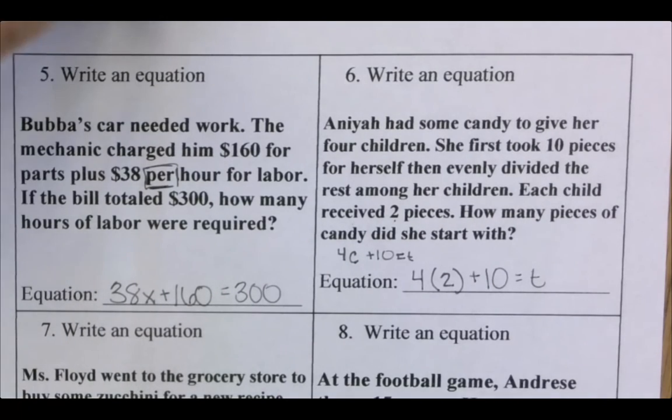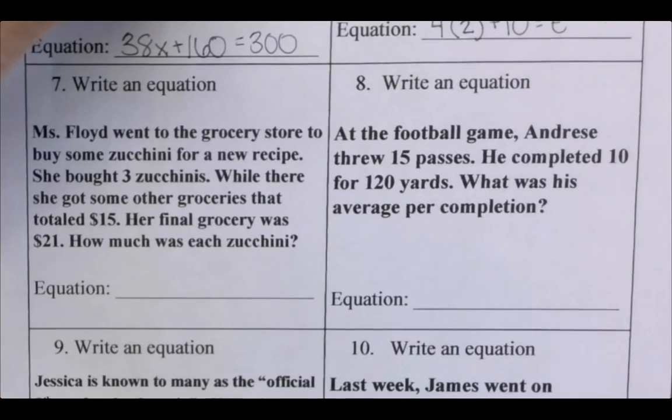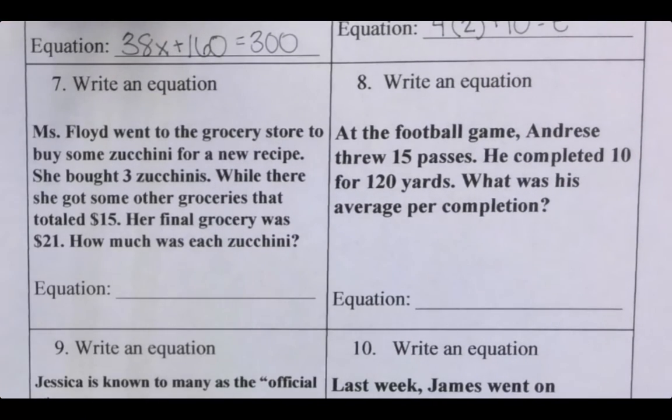Okay? So now we're going to talk about Miss Floyd, who's going to the grocery store. She wants to try a new recipe that calls for zucchinis. She's apparently being healthy, a lot more healthy than I am right now. She bought 3 zucchinis, and then while she was there, she also got some other groceries that added $15 to her bill. Her final grocery bill was $21. How much was each zucchini?